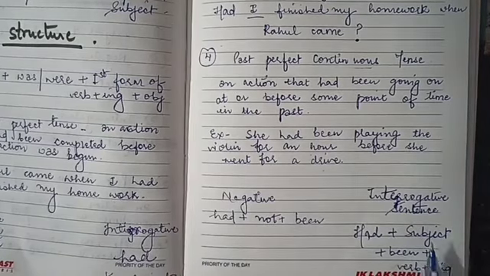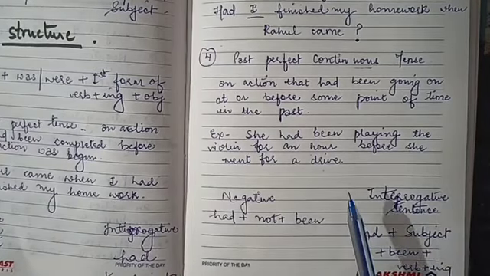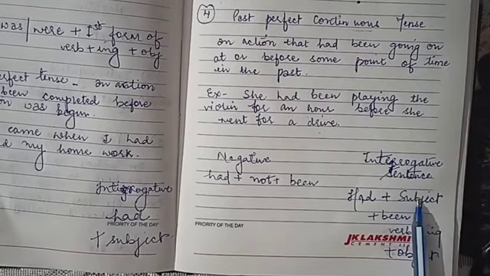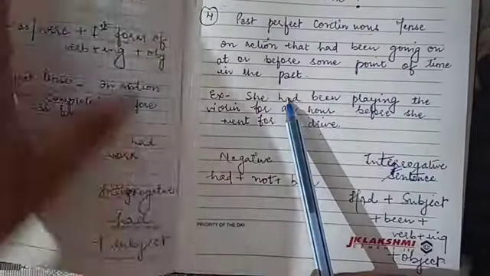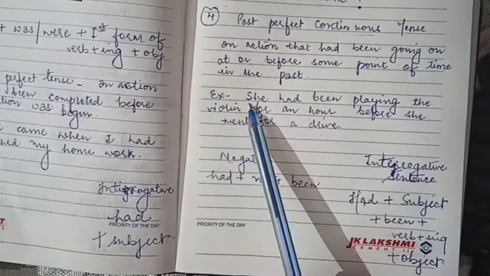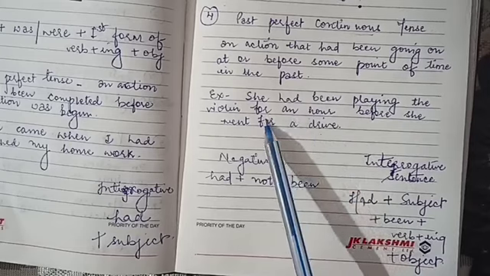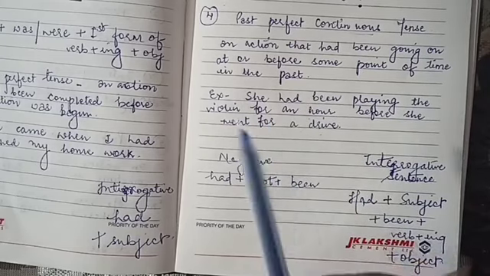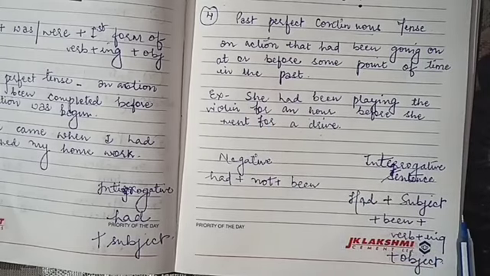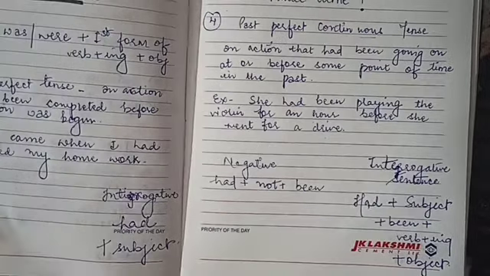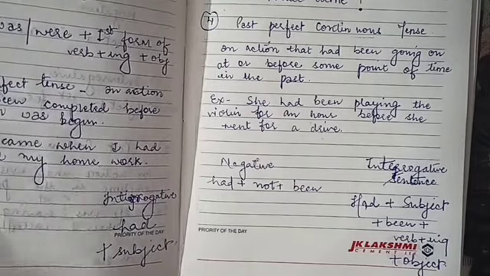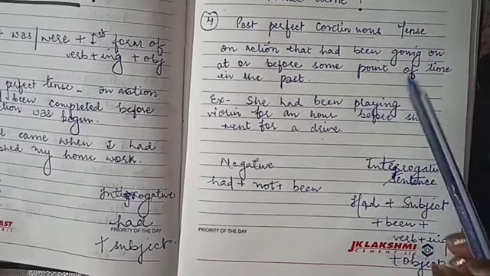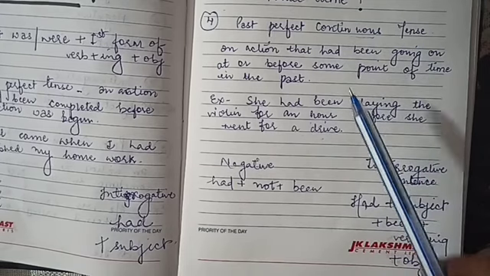So if I need to change this particular sentence into an interrogative sentence, you will look at the structure very carefully. You will start with had, then you will place the subject. Had she been playing the violin for an hour before she went for a drive? Question mark. Do not forget to place the question mark if you are asked to change it into an interrogative sentence. So, this is the fourth form of your past tense, that is past perfect continuous tense.